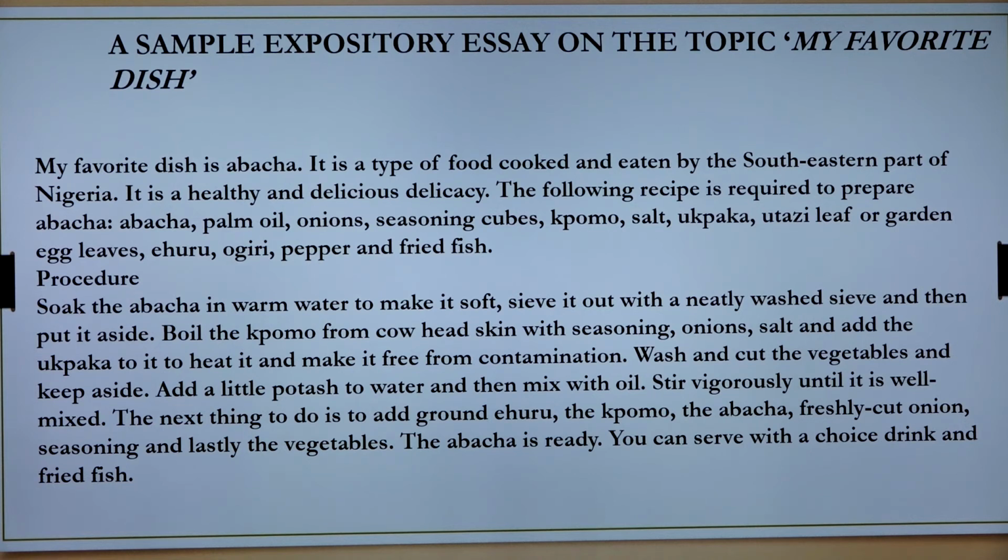Some of these things have native names. You have upaka, you have utazi leaf or garden egg leaves. You have what we call ehuru. All these things you may not understand the names, but they are native names because it's a native dish. You have ogiri, we have pepper, we have fried fish, if you like that. Now the procedure, you soak the abacha in warm water to make it soft.